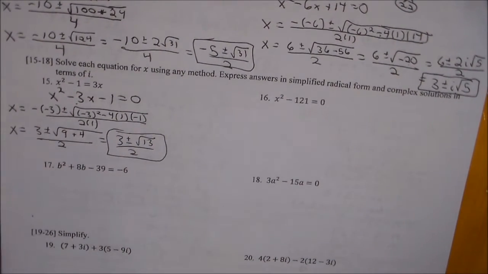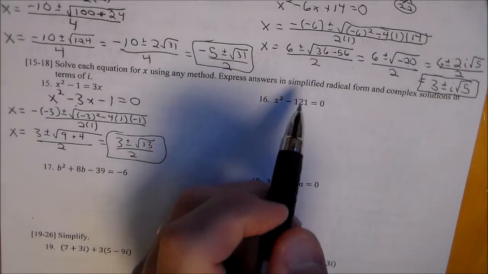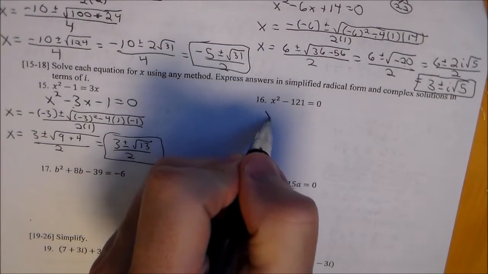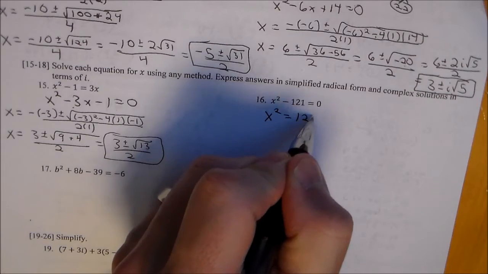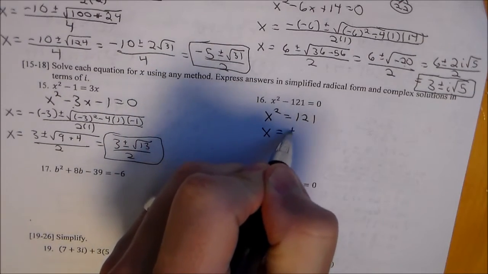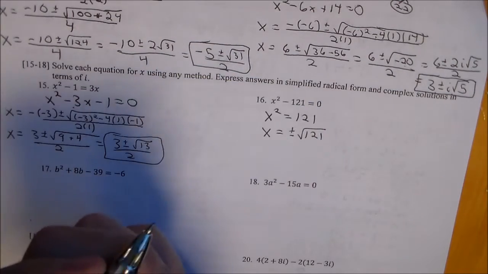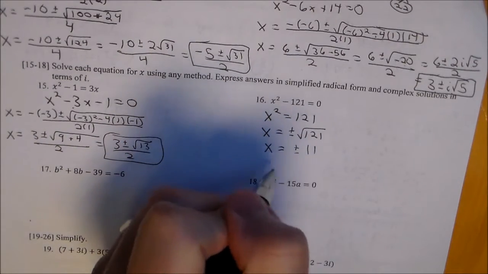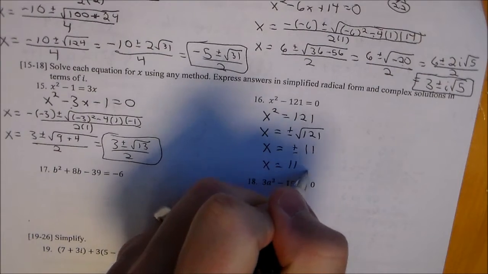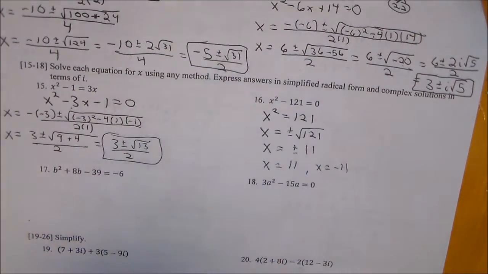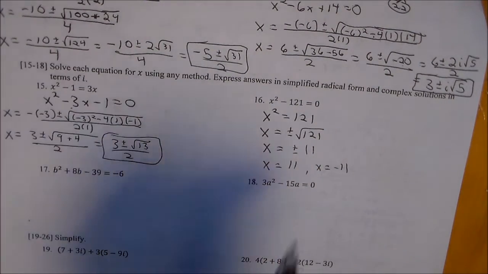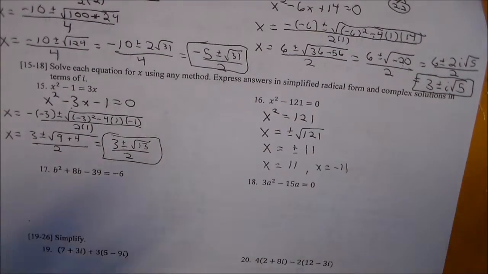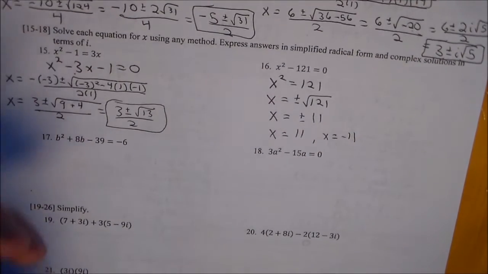For number 16, I could use the quadratic formula, but I'm going to try something different. I'm going to solve by square roots. So I'm going to add the 121 to the other side. I'm going to take the square root of both sides, so x equals plus or minus the square root of 121, which gives me plus or minus 11. So that means my answer is 11 and negative 11. Now, if you solved with a different method, but you still got the same answer, you did it correctly. It's just the method I happen to choose.